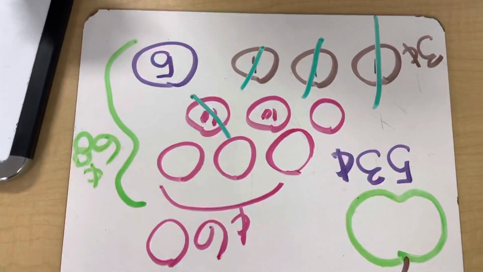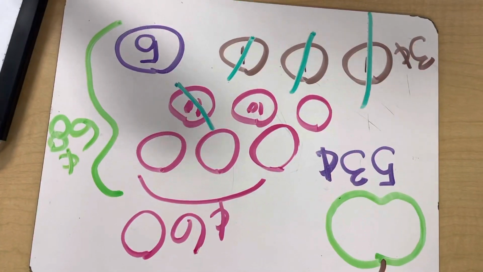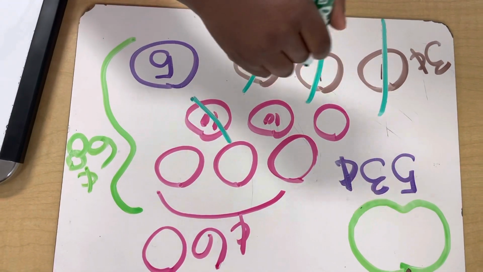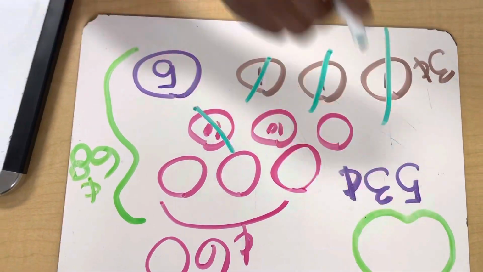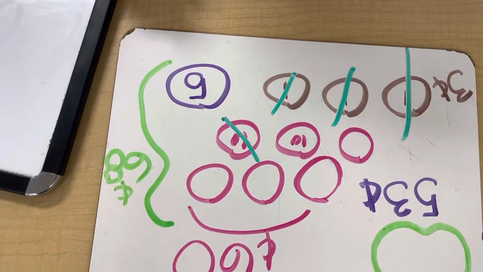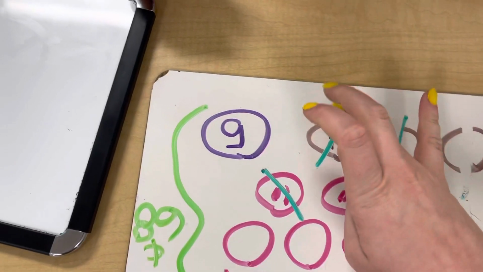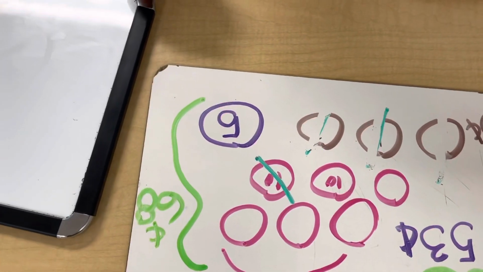You messed up? How can you tell you messed up? Because I crossed out one of these, and I thought we didn't need these, but we do, because there's 3 pennies. There's 3 right there. You're exactly right. I love how you figured that out on your own. You're thinking ahead. So let's just erase that. And just pretend that they're still there.